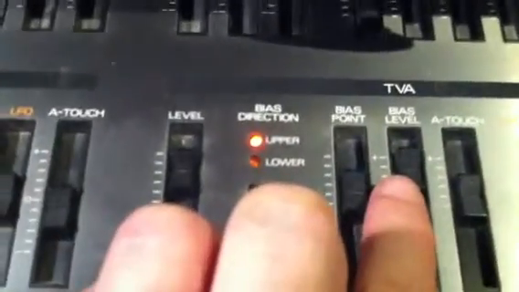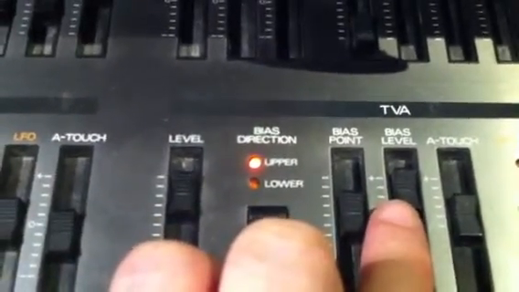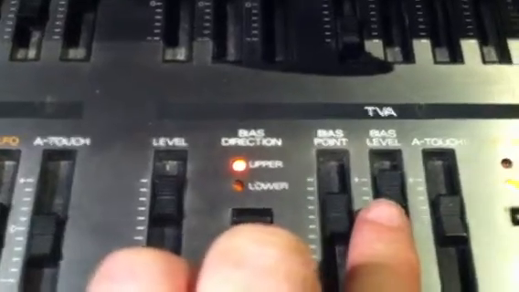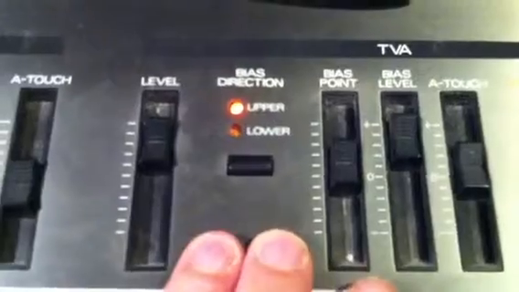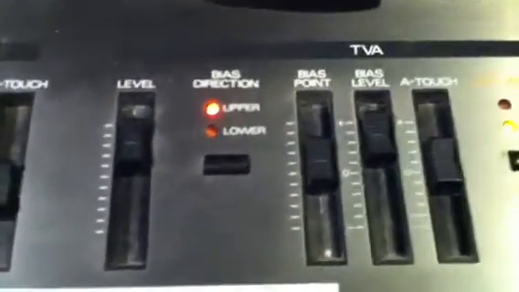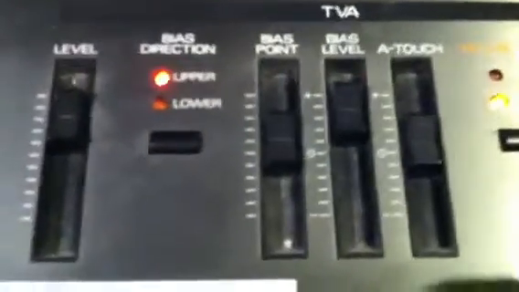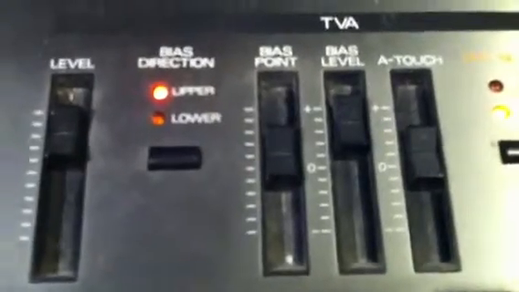So what you're going to demonstrate is what BIOS level, BIOS point and BIOS direction actually mean. It's all to do with how the sound responds to which keys you play on the keyboard.